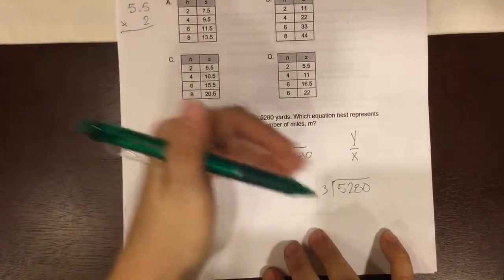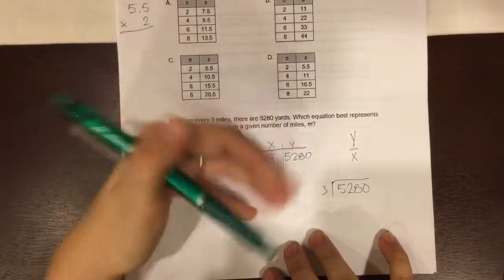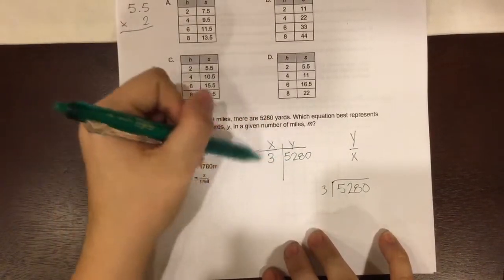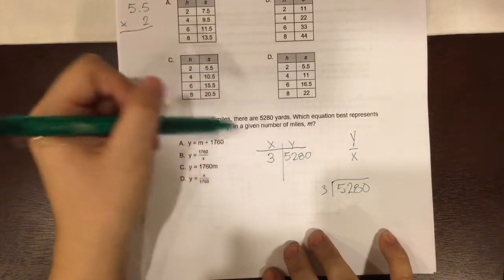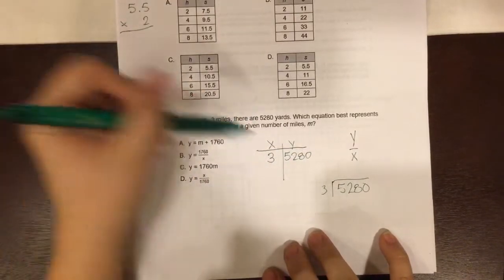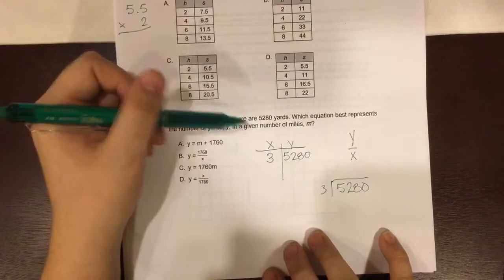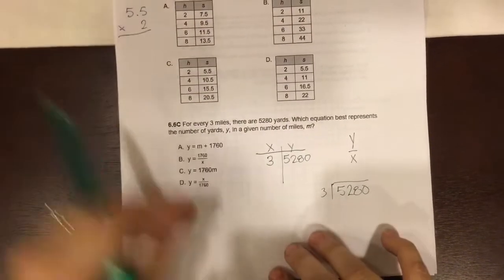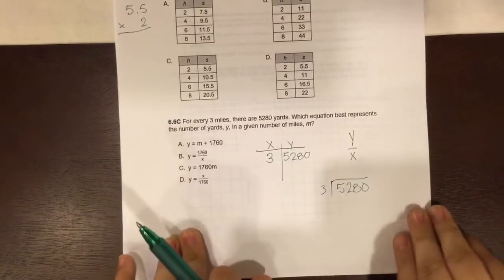Once you work through that, you can figure out what your pattern is going to be. Obviously, I am not thinking we're going to add something to our miles to get this. We're going to have to multiply our miles by the number of yards. So this is going to be a multiplicative pattern.